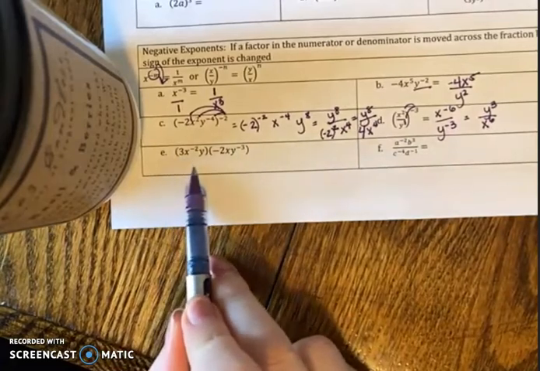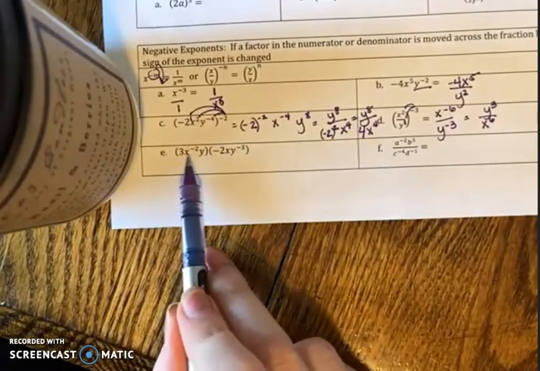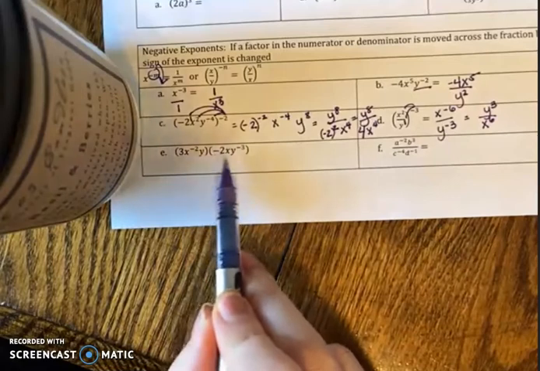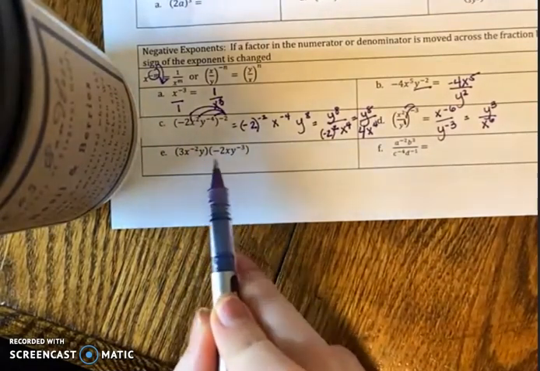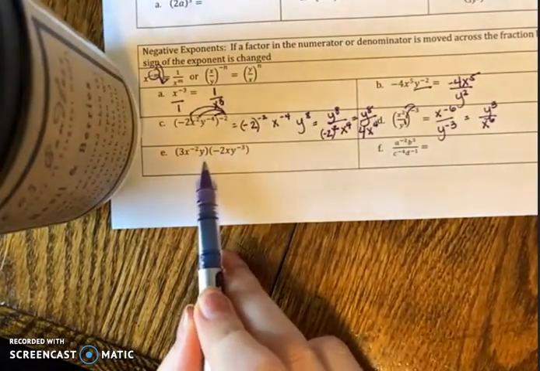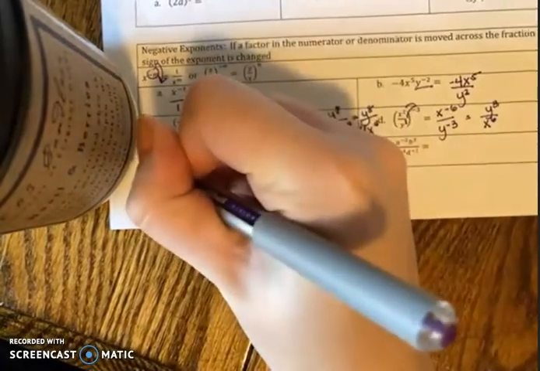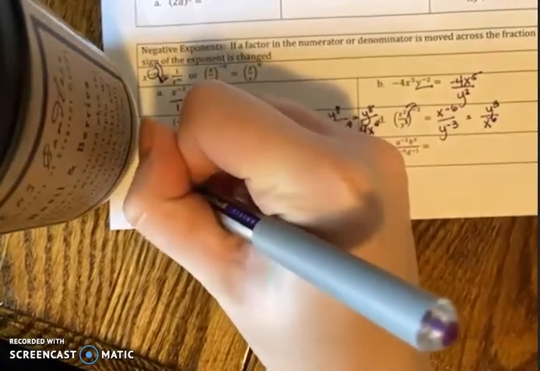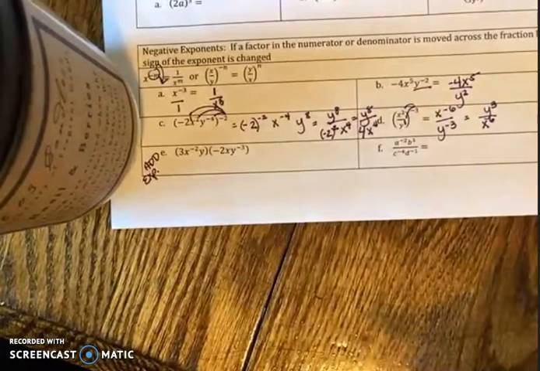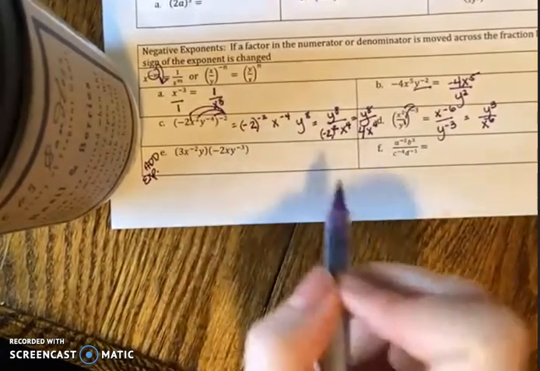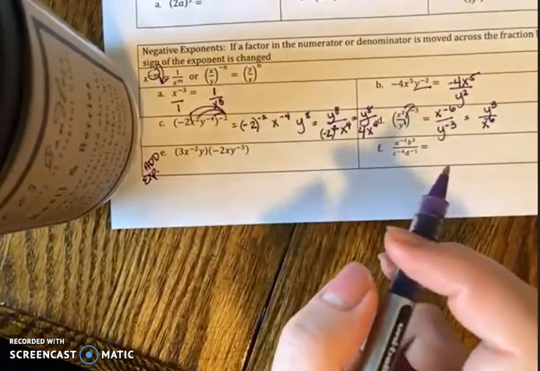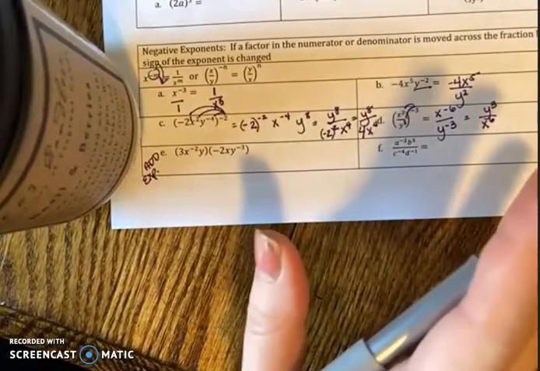Okay, here, I'm multiplying two different things together. Whenever you multiply, we add the exponents, remember? So once again, whenever we multiply, we add the exponents, as long as they have the same base.